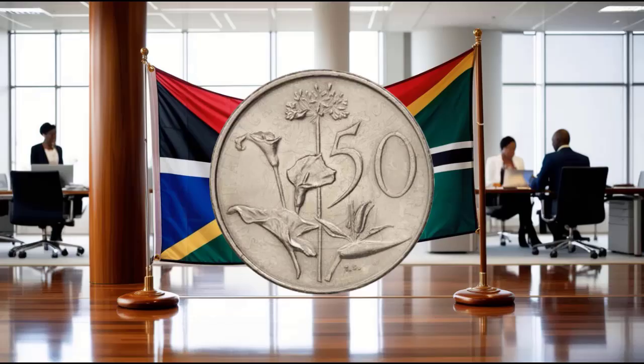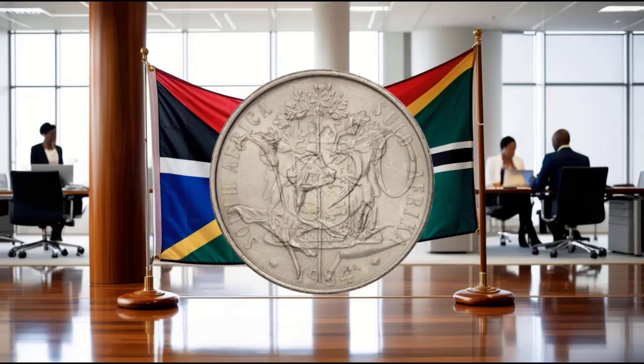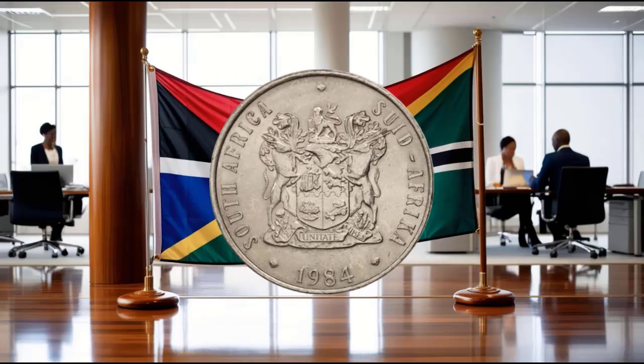In today's discussion, the estimated value being highlighted for this rare 1984 South African 50-cent coin is a staggering $32.40 million. A value like this would only be associated with an extremely rare and extraordinary example under special circumstances, making proper verification and expert evaluation essential. So before you throw away old coins or leave them forgotten in storage, take a second look. That small piece of metal could be a connection to history, a collector's treasure, or simply a fascinating reminder of the past.